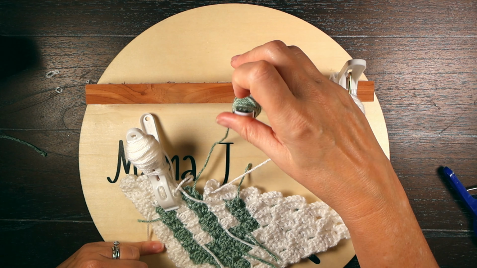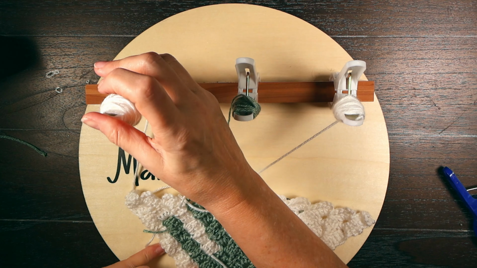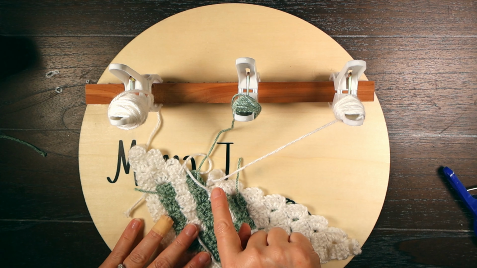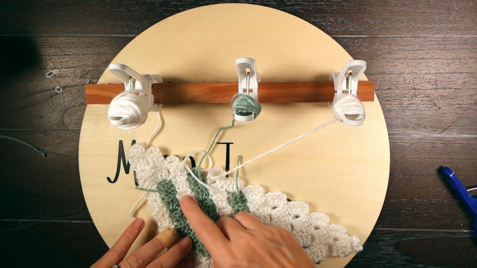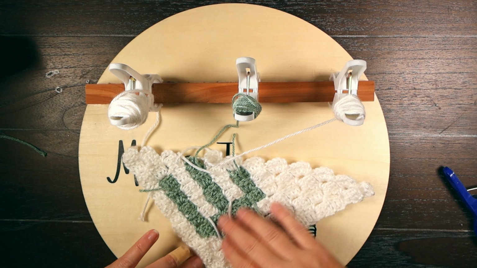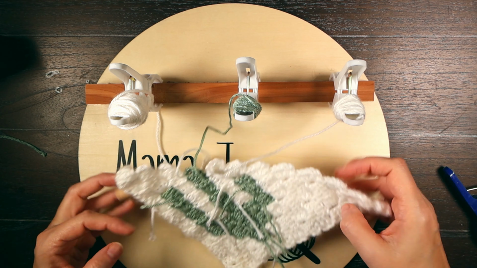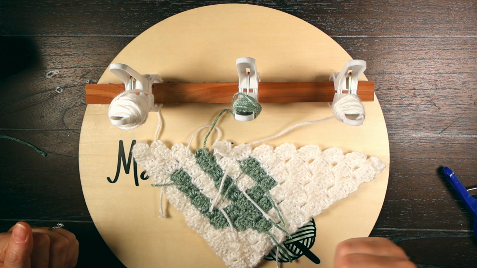It's not as frustrating. I don't have all this weight of these in the yarn pulling against my blanket. When you're going from color to color to color, that can become a little annoying after a while of having that weight pull on your piece and having all the extra there.